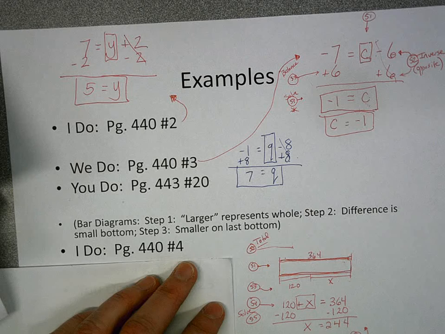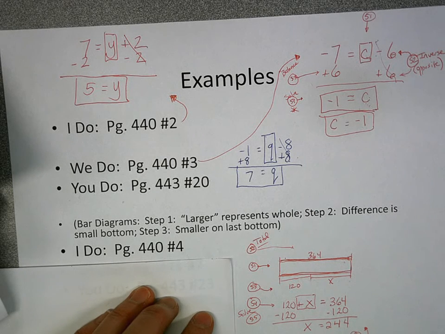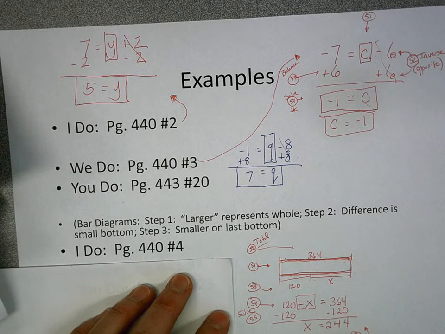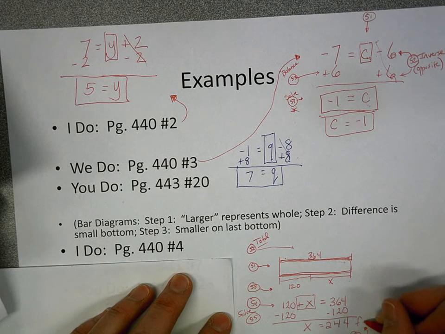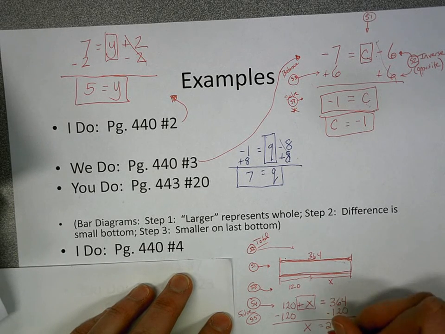Now, step 6, and you guys probably already do step 6 automatically, hopefully, but it is a word problem. If I reread it, it says, write an equation, use a bar diagram if needed, then solve to find the length of Orville's flight. Everything, guys, in there was all about feet, so make sure you put your units. 244 feet.